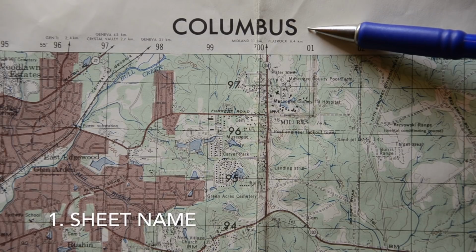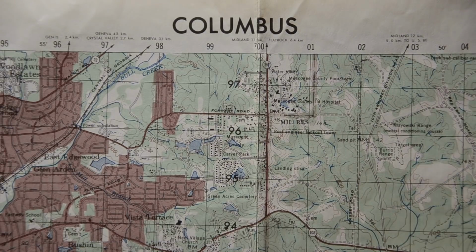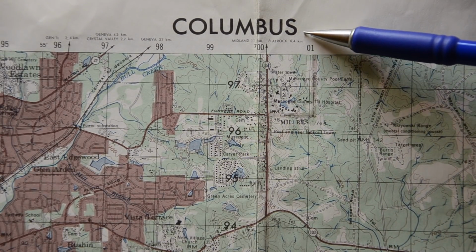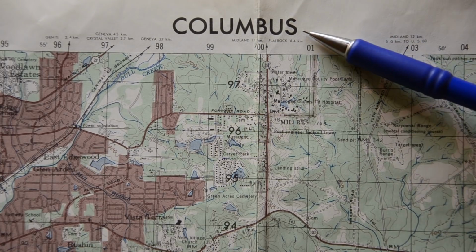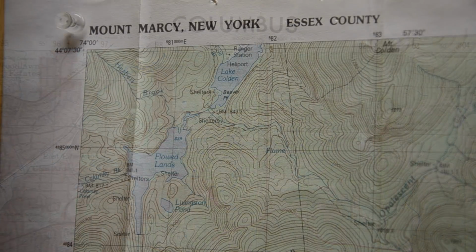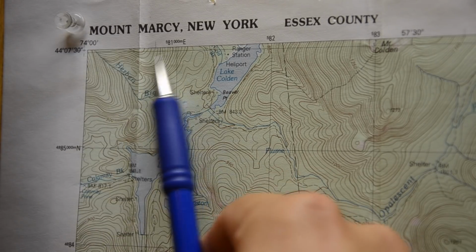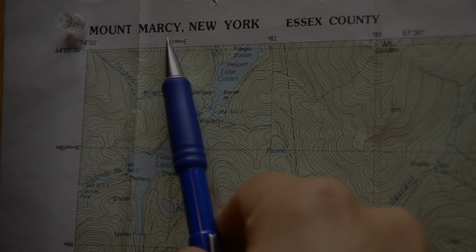Now, the first bit of information that we need to concern ourselves with is the map name or the sheet name. Most of the time, this is named after the most prominent feature contained on the map. It can often be a city, like in this case, Columbus, Georgia, or it could be a large geographic feature on certain maps. This is an example of a sheet name on a civilian map, Mount Marcy being the most prominent feature on this map.